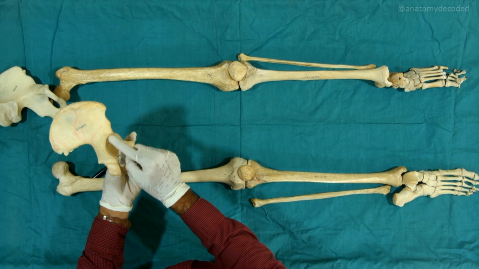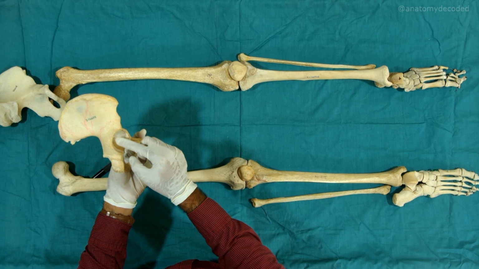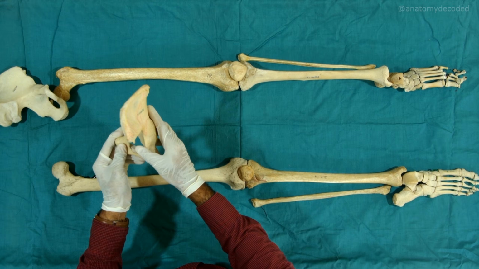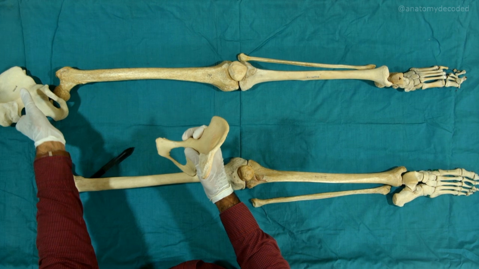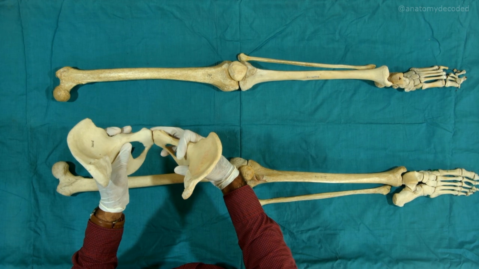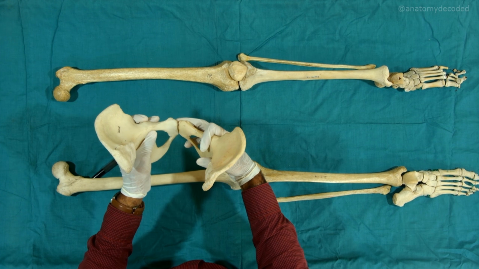On the lateral aspect, this is the region for the articulation with the head of the femur. This is a hip joint, ball and socket variety of synovial joint. Then the 2 hip bones articulate in the midline. 2 hip bones articulate in the midline, that is referred to as pubic symphysis. It is a secondary cartilaginous joint.